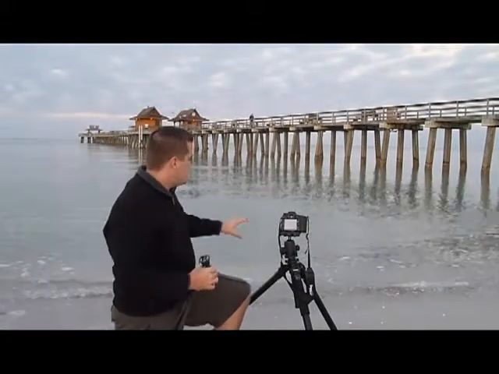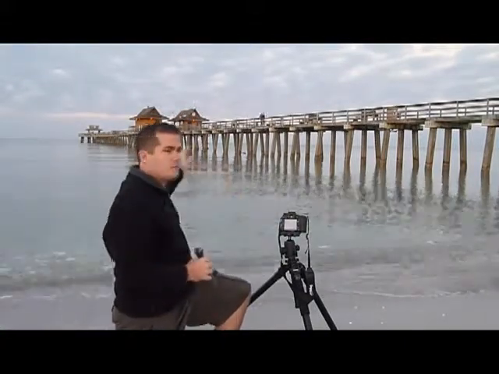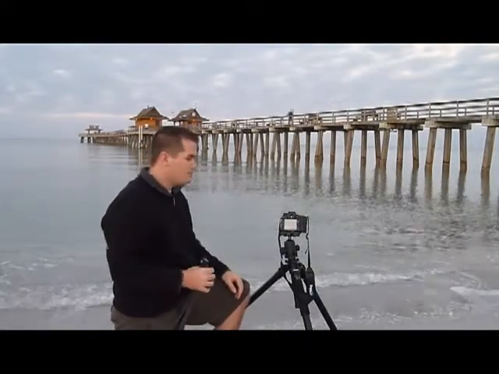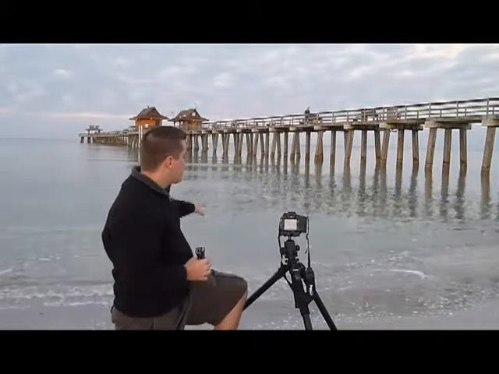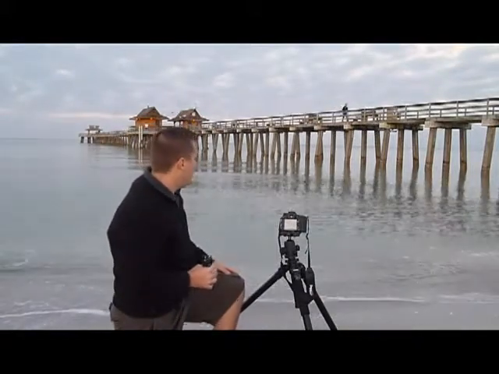And the reason we want something in the foreground is it makes the viewer of the photograph feel like they're there, because they can see the depth of what's close and what's far away, and it sucks them into the scene. So what we're going to do is we're actually going to use the water itself as our foreground element.